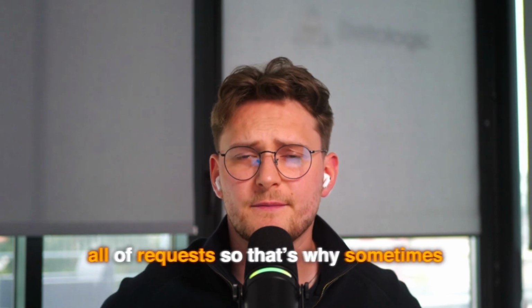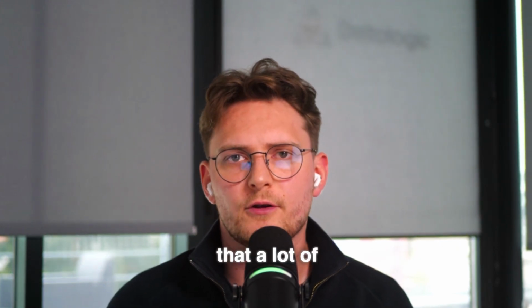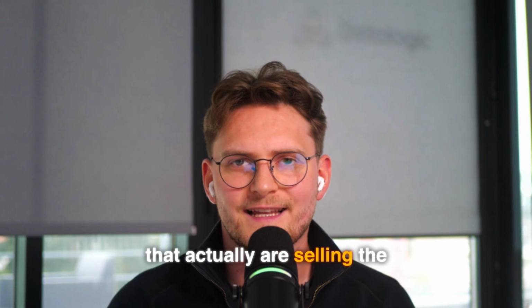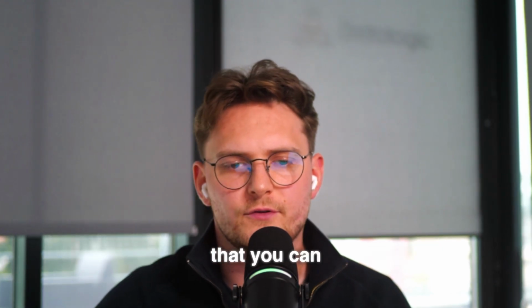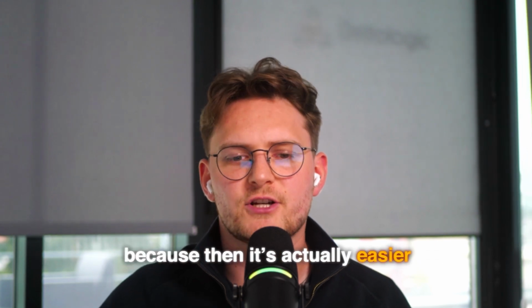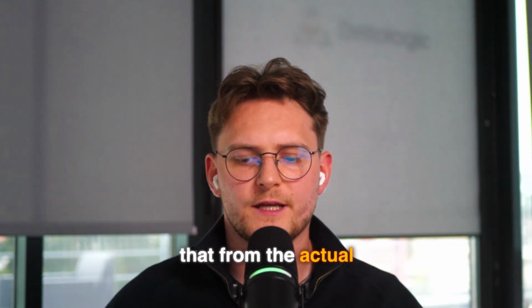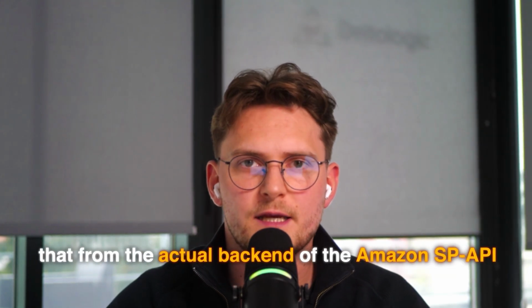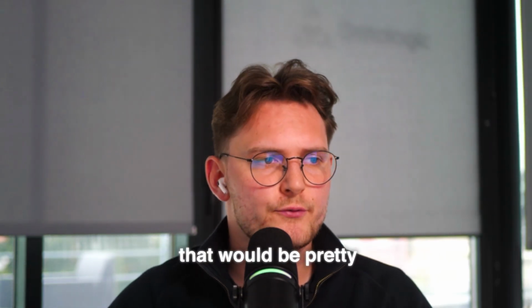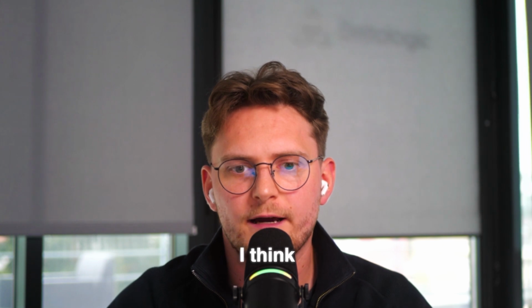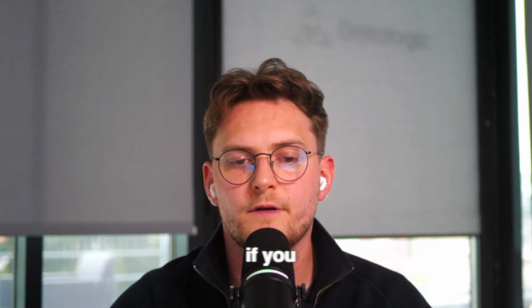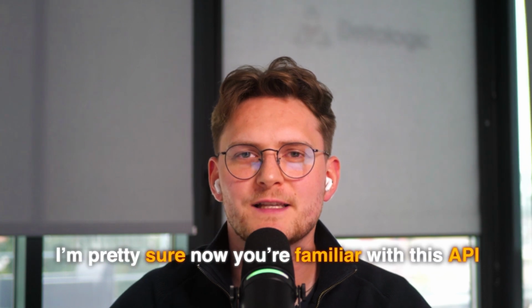So that's why sometimes it's quite popular that there are a lot of scrapers that are selling the data, like those companies that just sell the data that you can pretty much see on Amazon, because then it's actually easier to rely on it than on the actual backend of the Amazon SP API. So there are different use cases. That would be pretty much the catalog items API in a nutshell. I think we've covered quite a few examples. If you actually followed through all of those iPhone examples, I'm pretty sure now you're familiar with this API and you can do a couple of your own experiments.